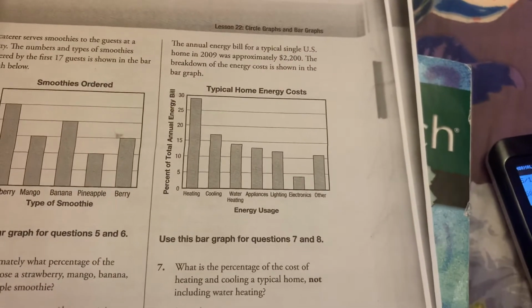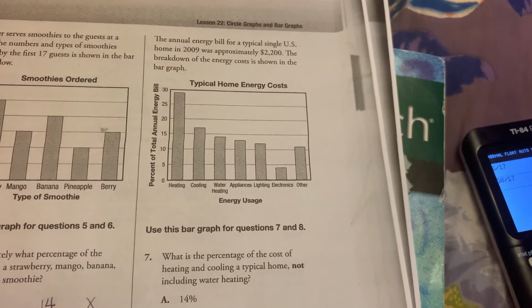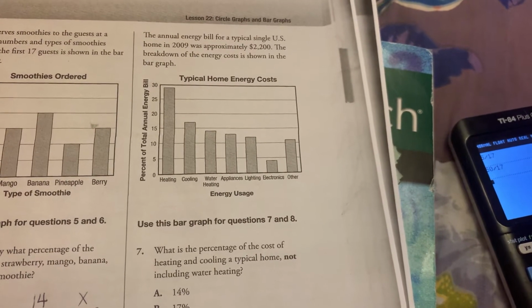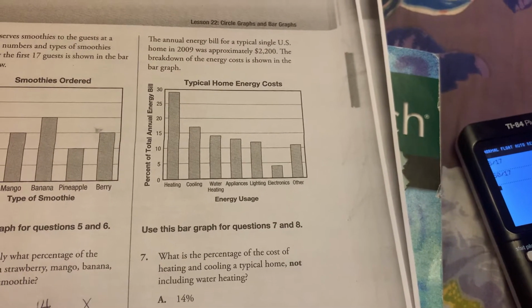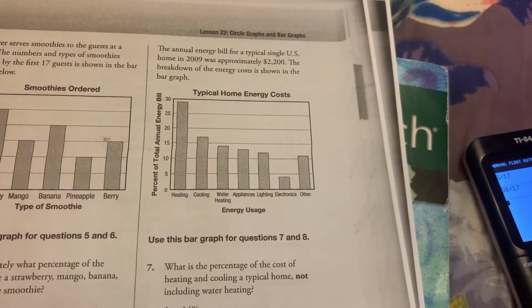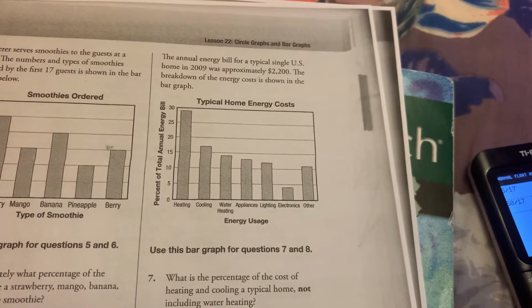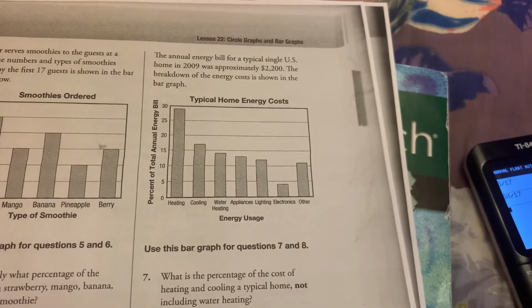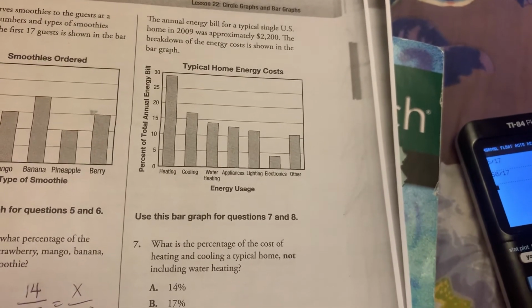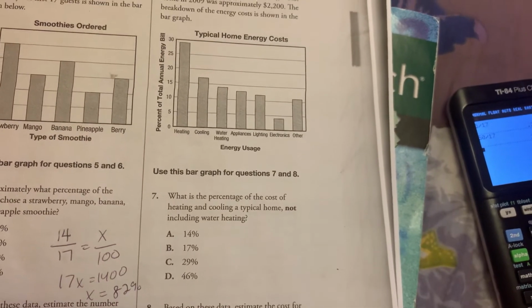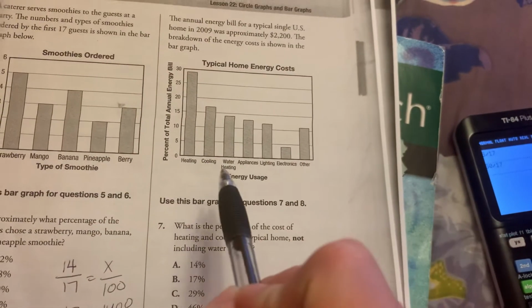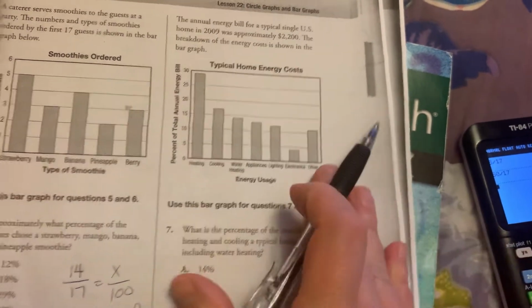Then it has a new bar graph, and it says the annual energy bill for a typical U.S. home in 2009 was about $2,200. So for an entire year for energy, water, heating, cooling, appliances, lighting, electronics, $2,200. The breakdown of energy costs is shown in the bar graph. It says what percentage of the cost of heating and cooling a typical home is, not including water heating. Okay, so there's water heating, but they said heating and cooling, what percent would that be?